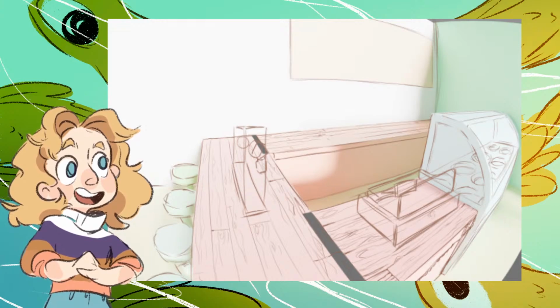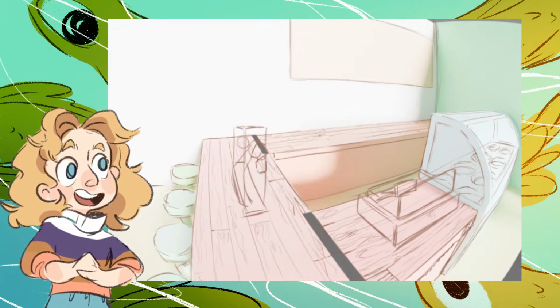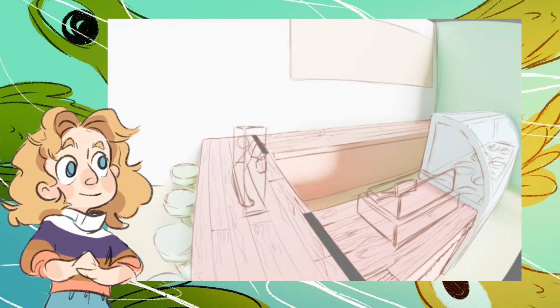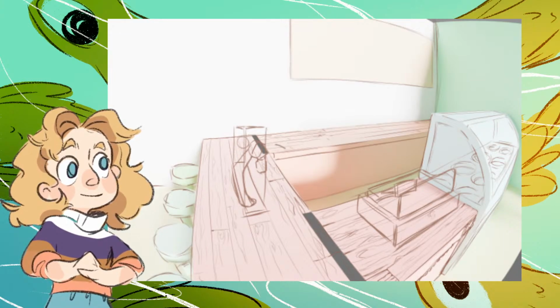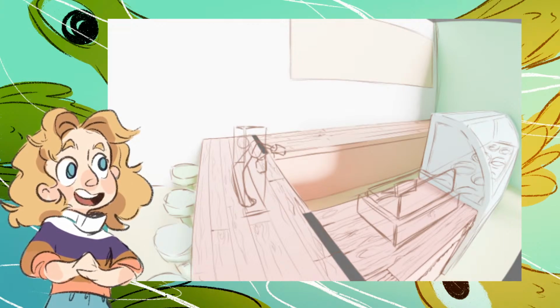I'm trying to decide how much of this soda dispenser design is practical versus visual. I think a lot of it is visual. Understand the bend. It might not actually. I think maybe it's more. I don't know. I'm just drawing the darn thing.